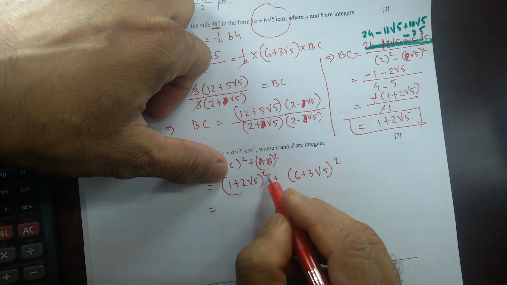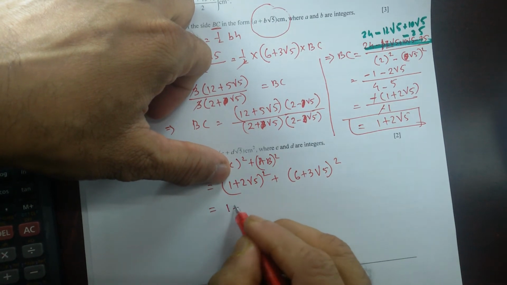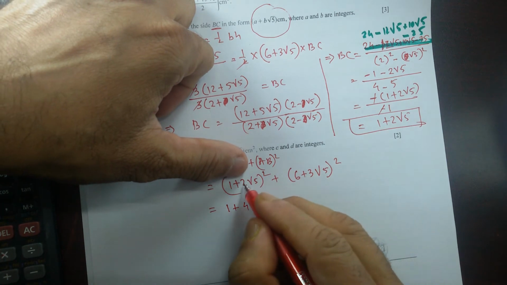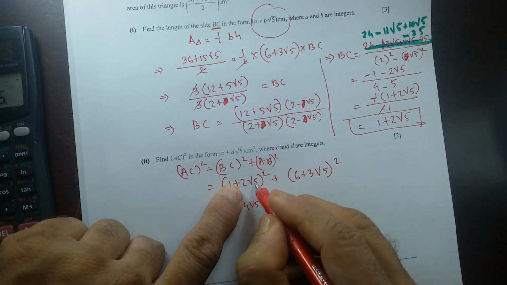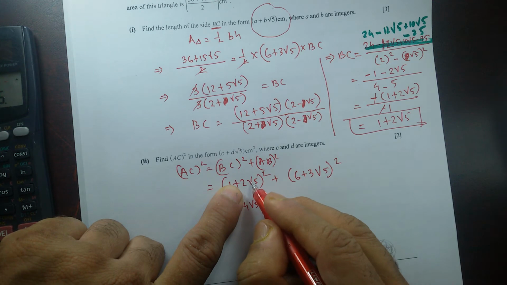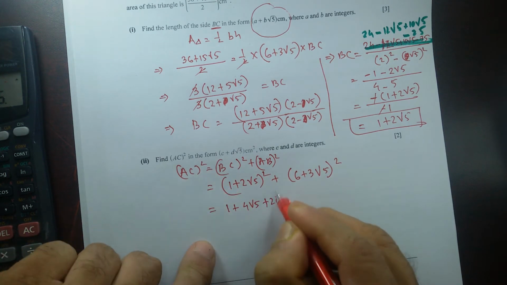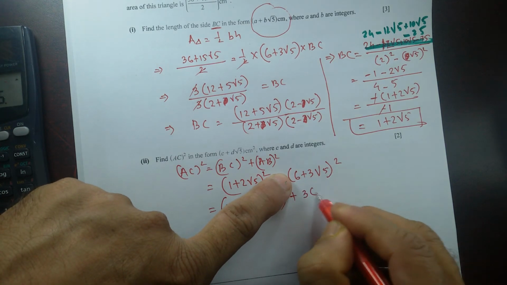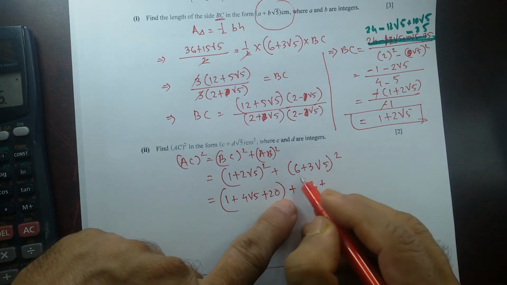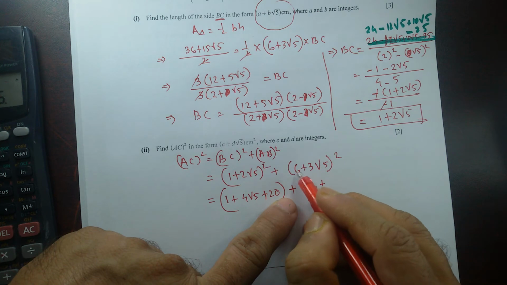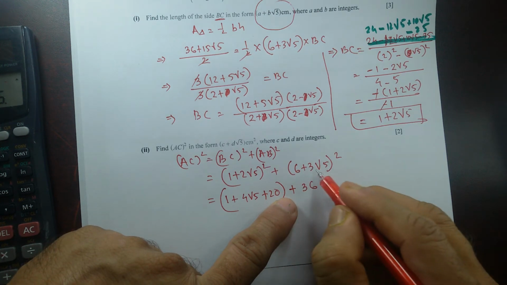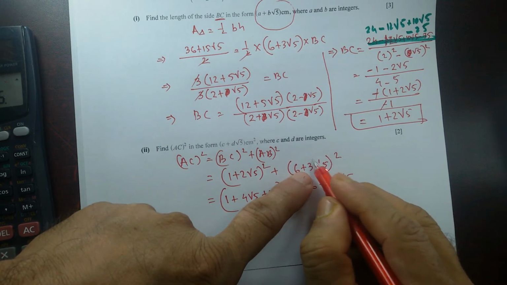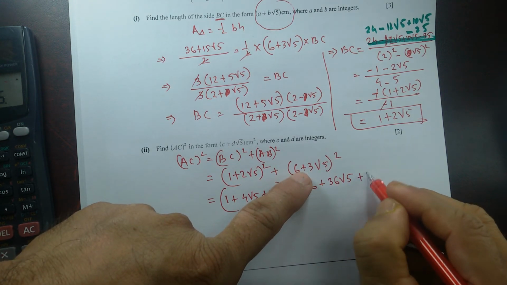So that gives me, if I take the bracket off, (a plus b) whole square formula. So 1 plus 2, 2 is a 4 square root 5. And then b square means 2 square times the square root 5, so 4 times 5 is 20. That's for the first term. And over here, 6 square is 36, plus 12, so 2 times 6 is 12, 12 times 3 is 36 square root 5. And when we square that, 9 times 5, 45.